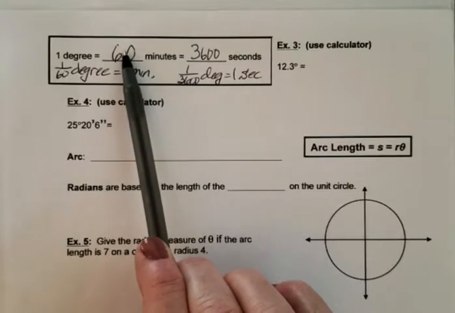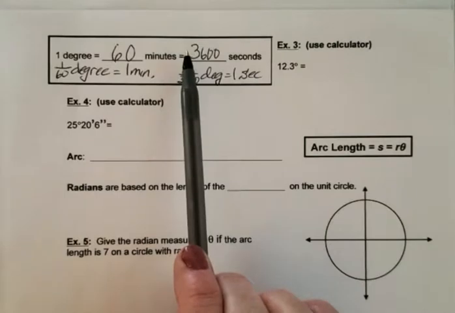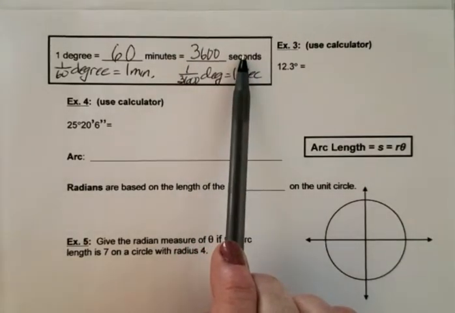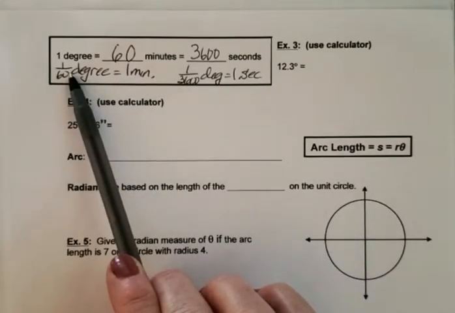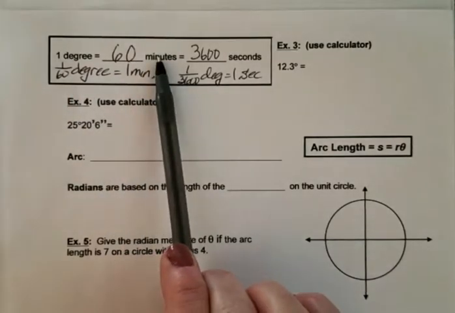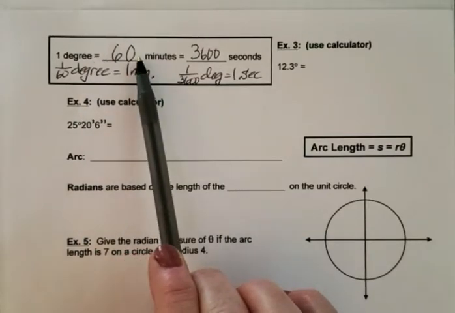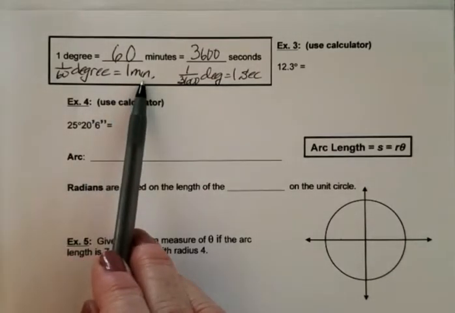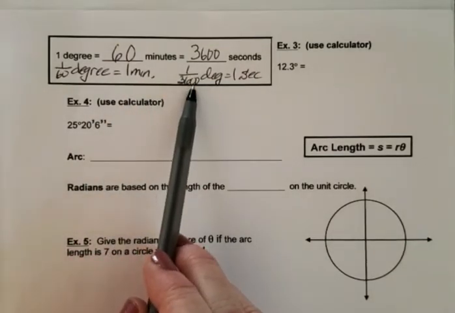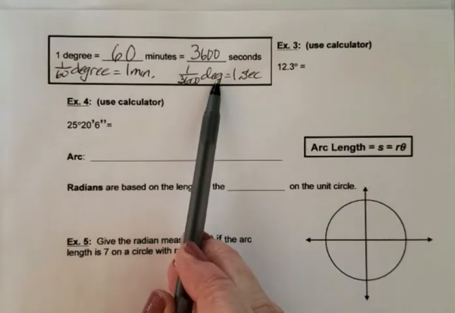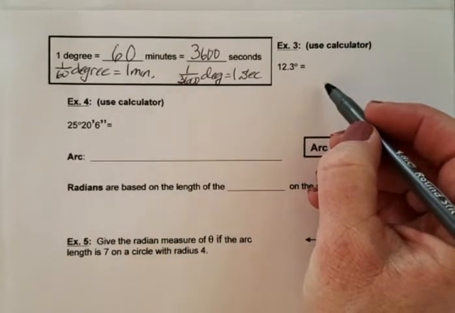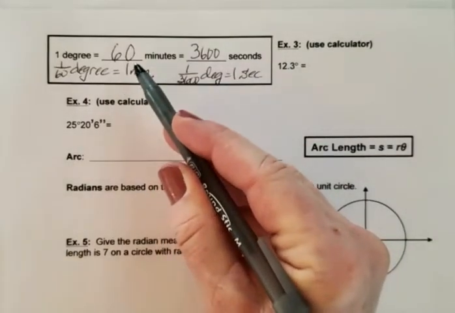And each one of those tiny little minutes, 1/60th of a degree, can be broken up into 60 parts, called a second. So there's 3,600 seconds in a degree, just like there's 3,600 seconds in an hour, and there's 60 minutes in a degree, just like there's 60 minutes in an hour. So that means that 1/60th of a degree is equal to a minute, and 1/3600th of a degree is equal to 1 second. So for example 3, we're asked to convert 12.3 degrees into something with minutes and seconds in it.